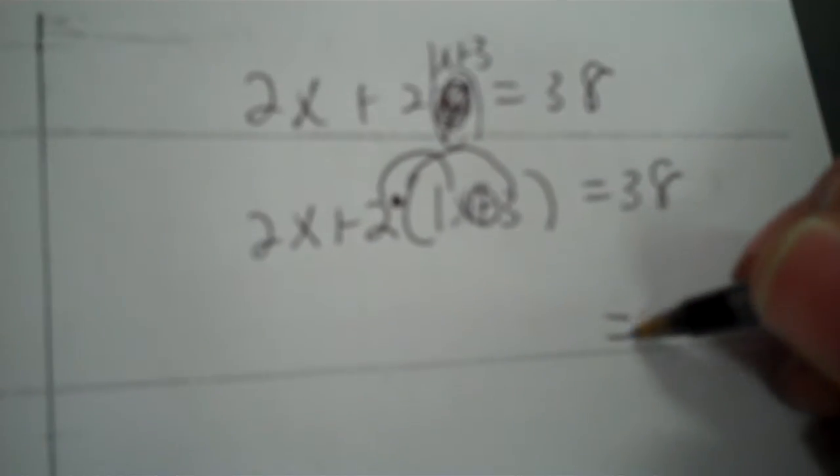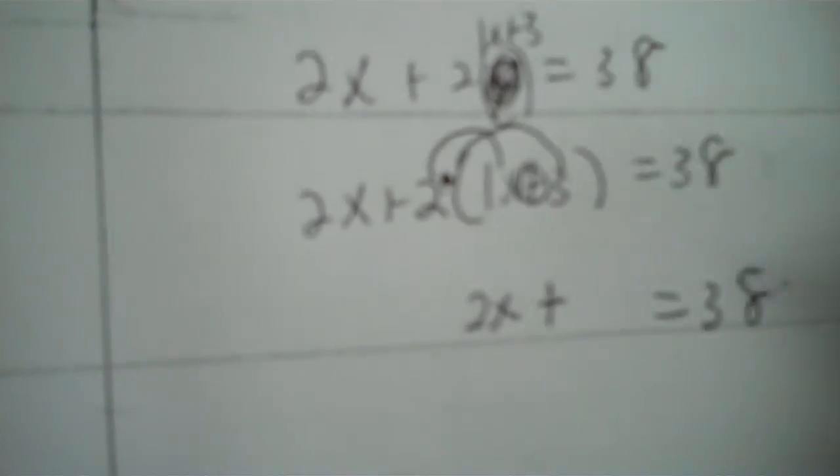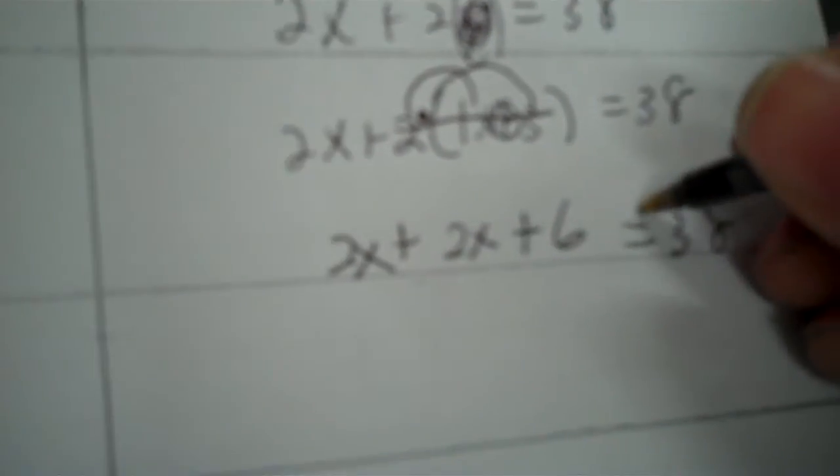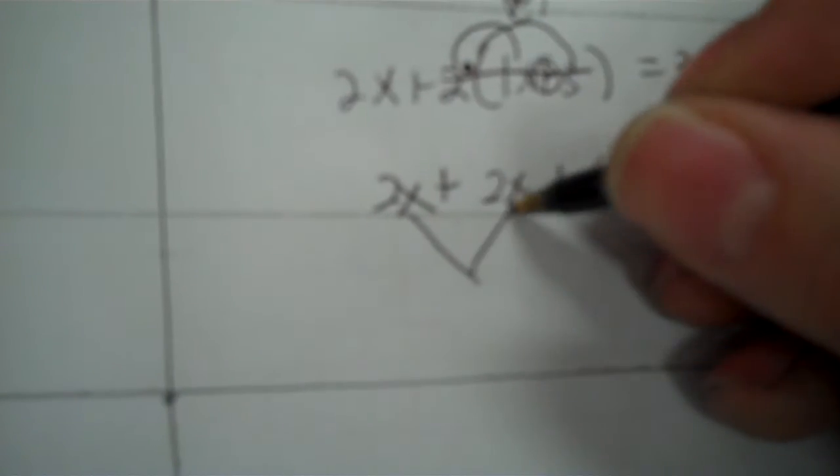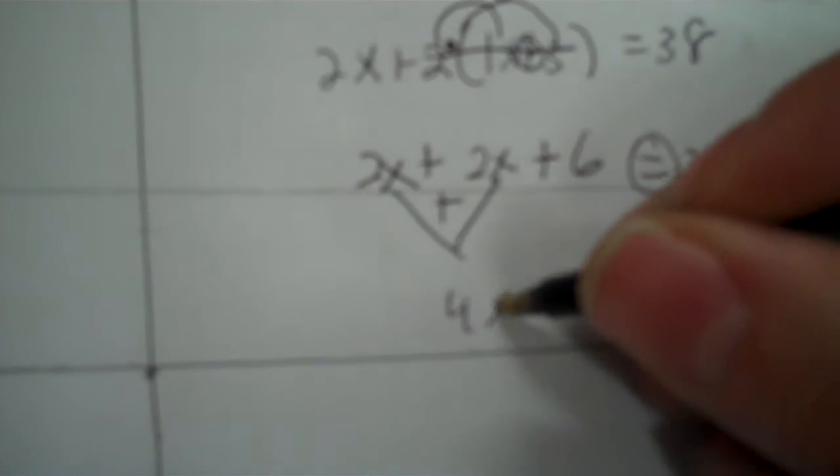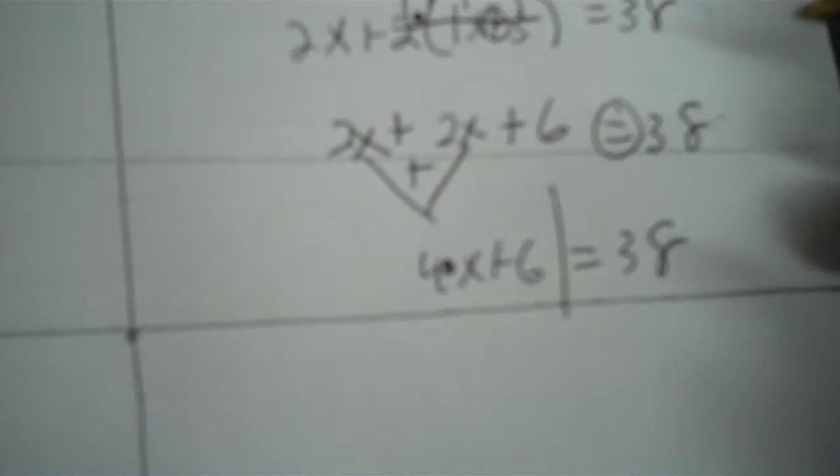Put a times, 2 to 1x, 2 to 3. Drop your plus. What's 2 times 1x? 2x. What's 2 times 3? 6. That's gone. Remember to add the first 2x. Okay. Now, combine your x's, because they're on the same side, that's 4x plus 6 equals 38. So now I got multiplying by 4. Now it's time to get the x by itself. You got a multiplier of 4 and a plus 6. So get rid of your number that's added. 32. We divide each side by 4, and x equals 8.